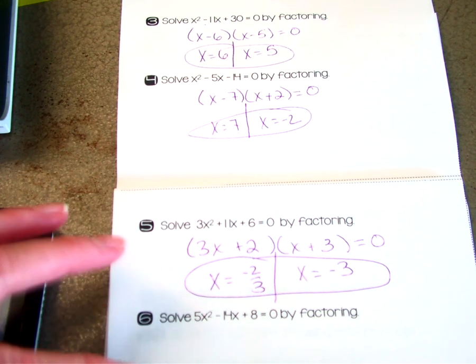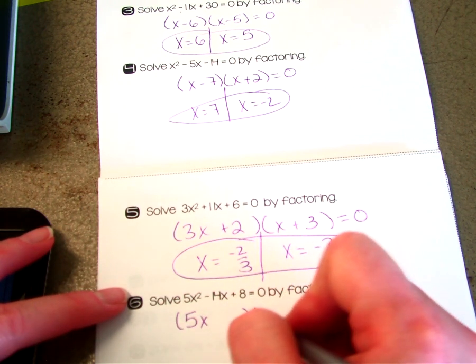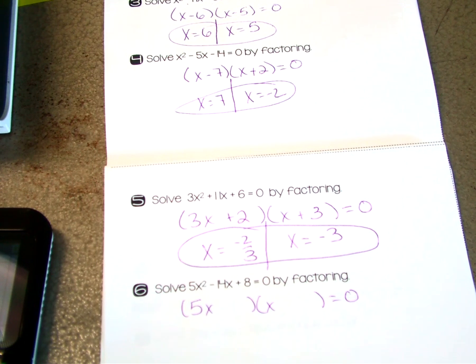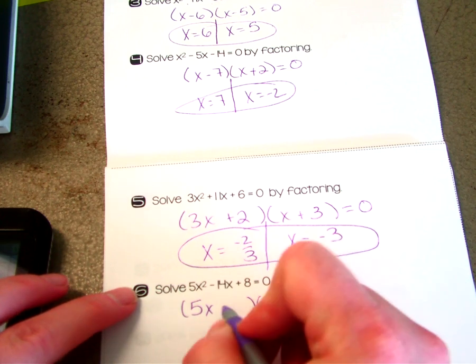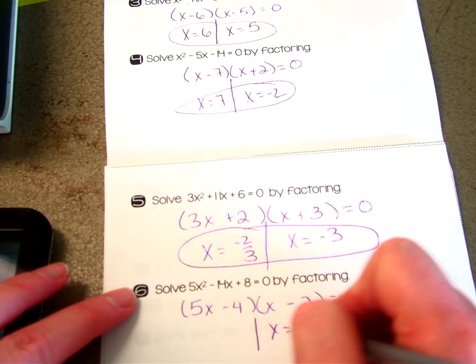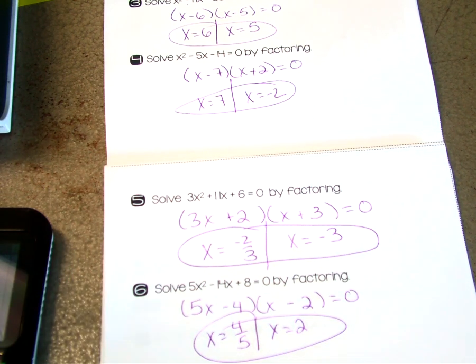And then our last one under factoring here, again, a little bit harder of a trinomial. So 5x and x is going to give me my 5x squared. 8, we got 1 and 8, 2 and 4. If I put my 2 here, that's going to make this a 10. And then minus 4, there's our negative 14. So we get 2 and then 4/5 as our answer. So that's our solving by factoring. So you factor them, set them equal to 0, and then you end up with your answers.